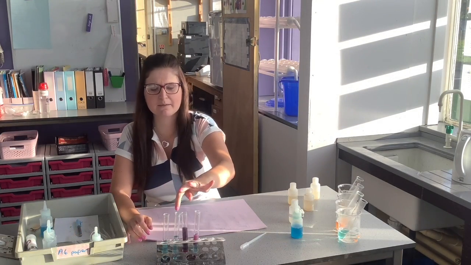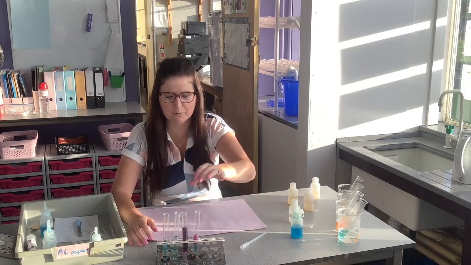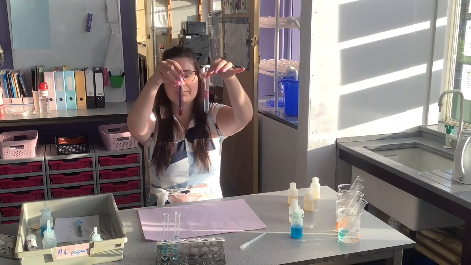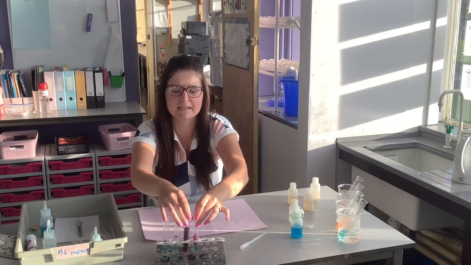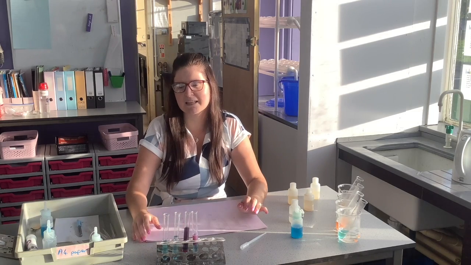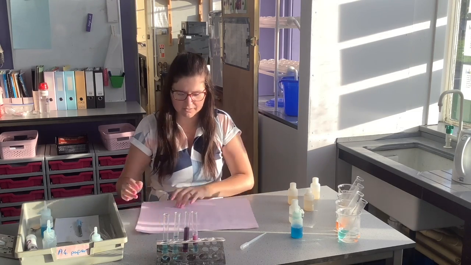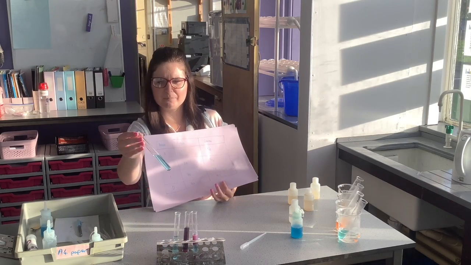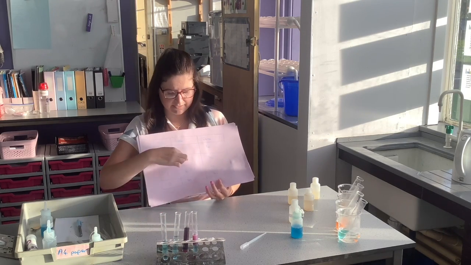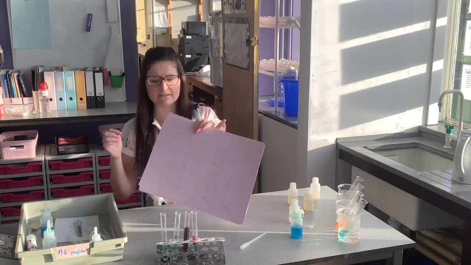So we come back to our results then. I had person A, B, C and D, and what we can see is that person C and D tested positive for protein in their urine, which indicates that they have kidney failure, which I'll record in my table. So I put no for A and B because the biuret didn't change colour, and then yes for C and D, which would indicate they have kidney failure.